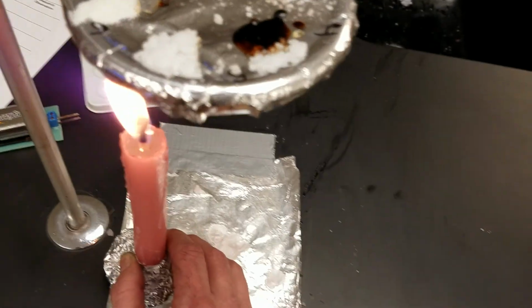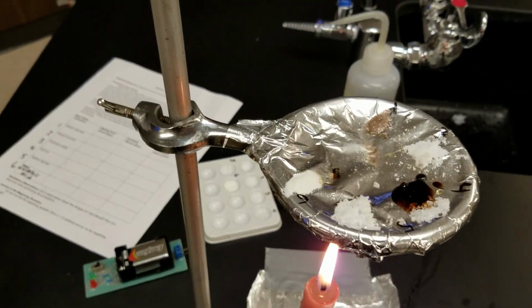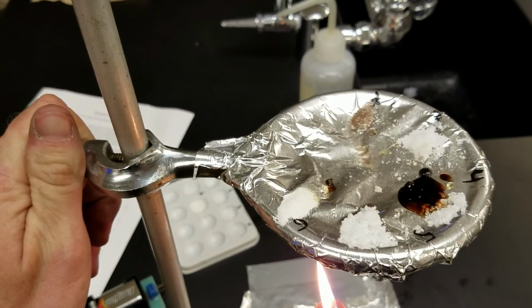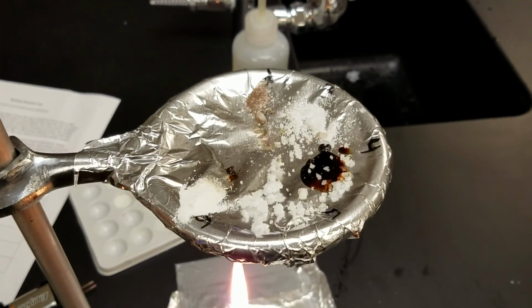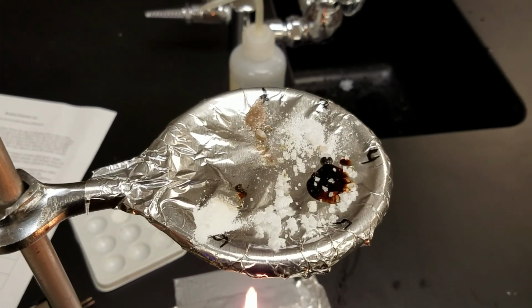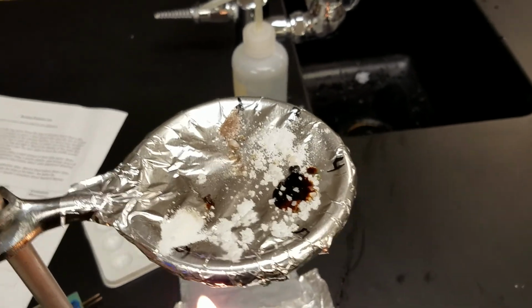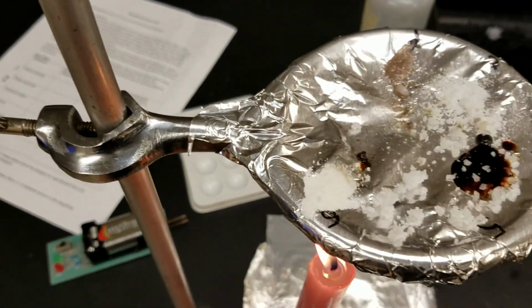It does seem to be doing something. It looks like it's turning brown. Let's try moving this a little bit closer to the flame. So this flame is right underneath it.